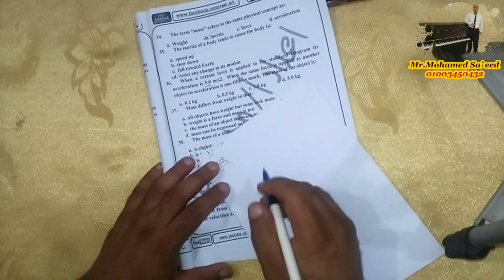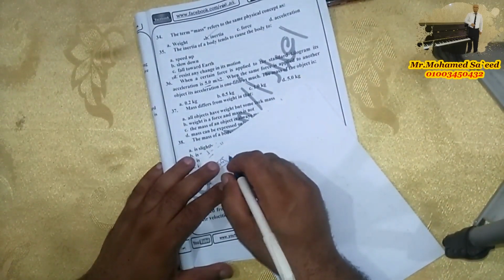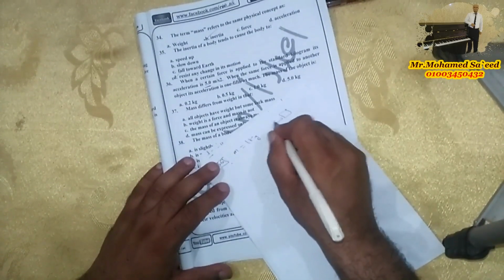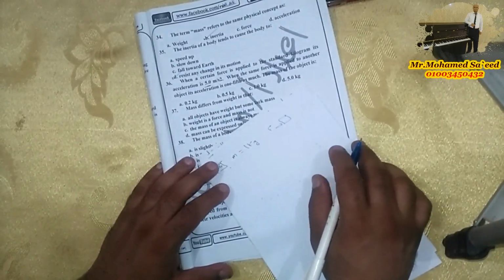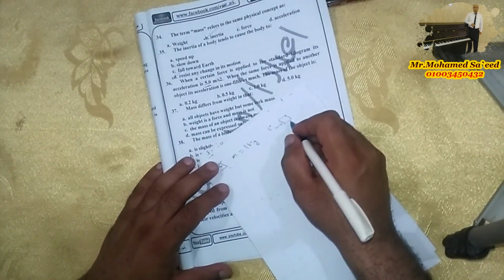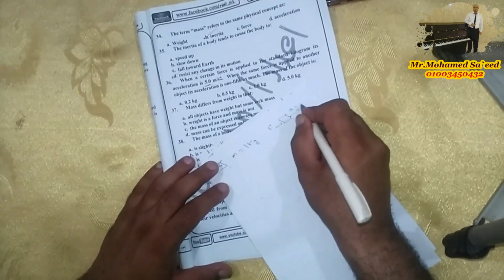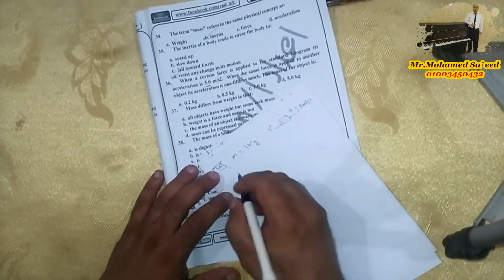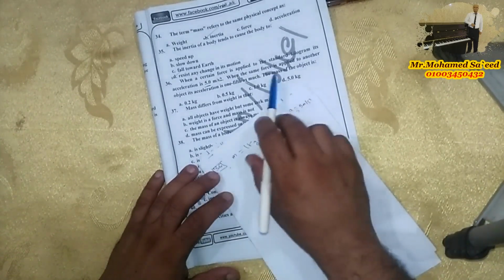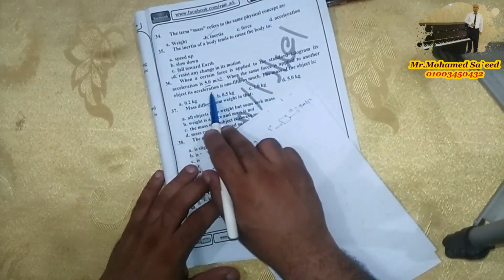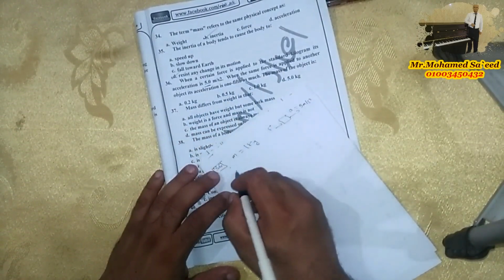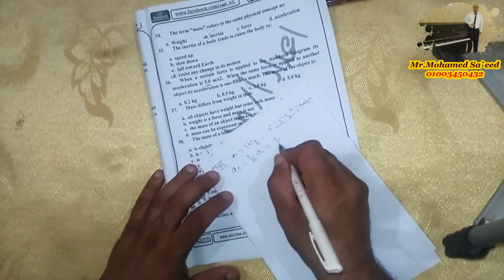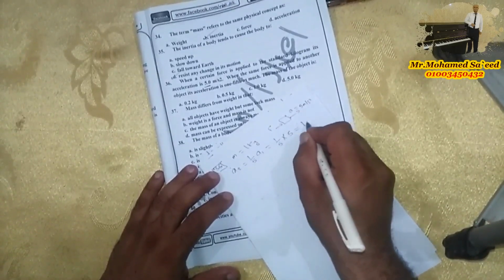When a certain force is applied to a standard kilogram, so M equals 1 kilogram, affected by a force, its acceleration is 5 meters per second square. A equals 5 meters per second square. When the same force is applied to another object, its acceleration is 1/5 as much. So A2 equals 1/5 A1, which equals 1/5 multiplied by 5 equals 1 meter per second square.